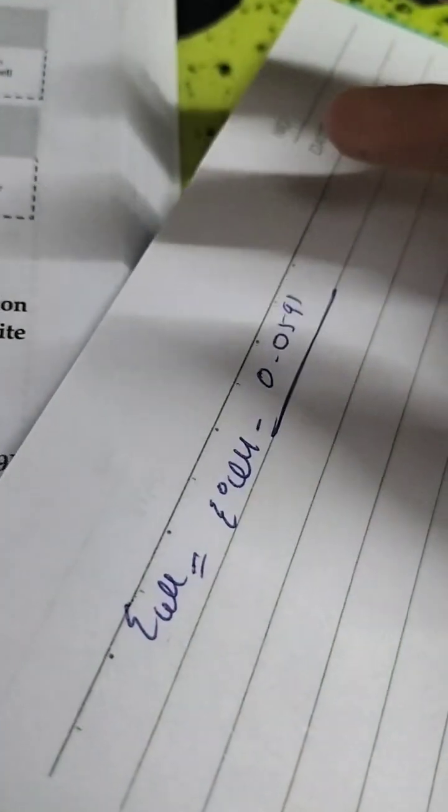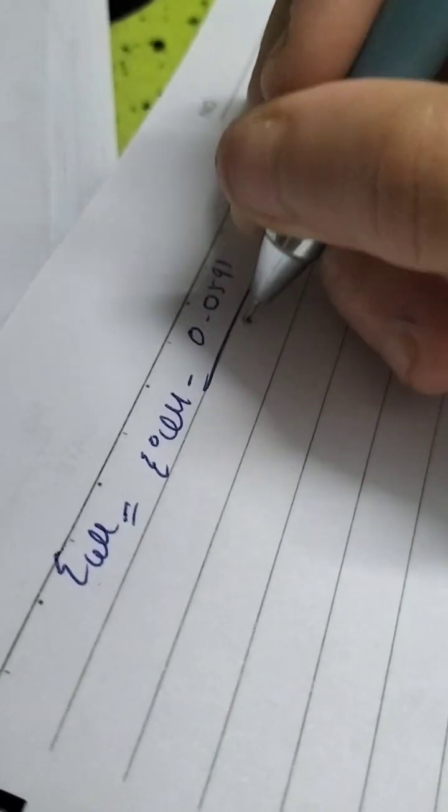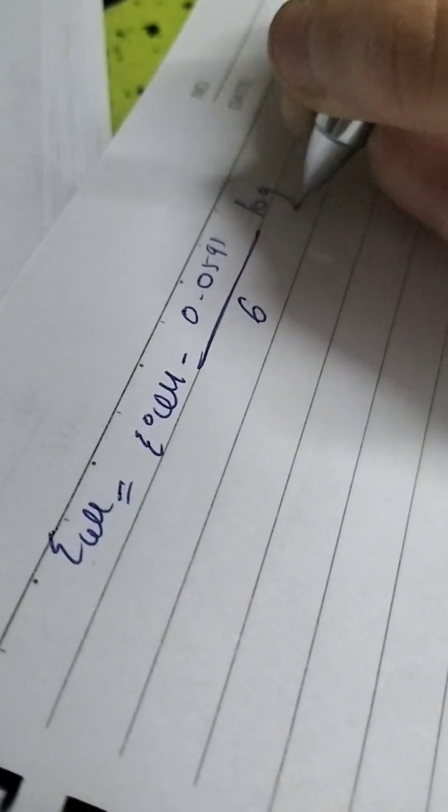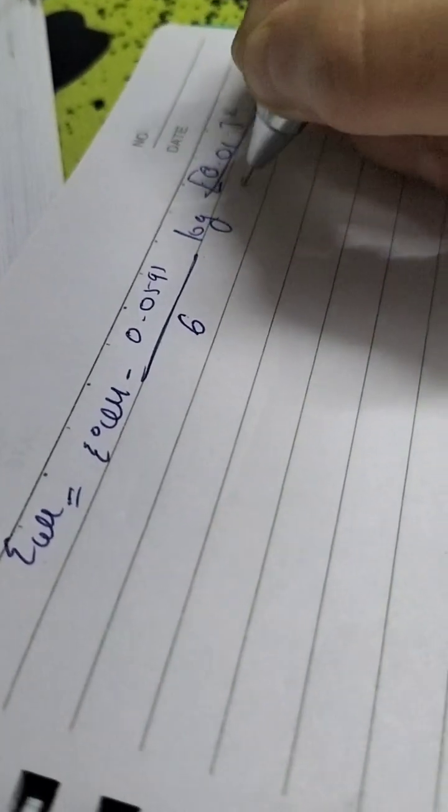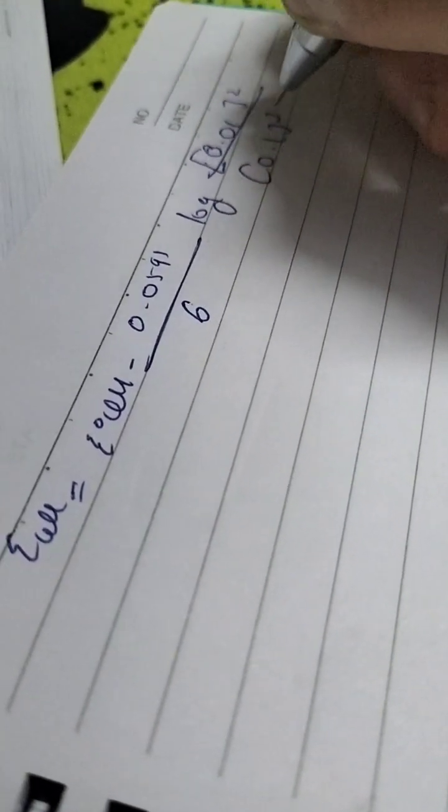So E cell is E naught cell minus 0.0591, or 0.059, or you can take 0.0591. It's the same thing, and n we have taken as 6, log. Now in the question itself we got the concentration, so we just have to put in those values, and 0.13.